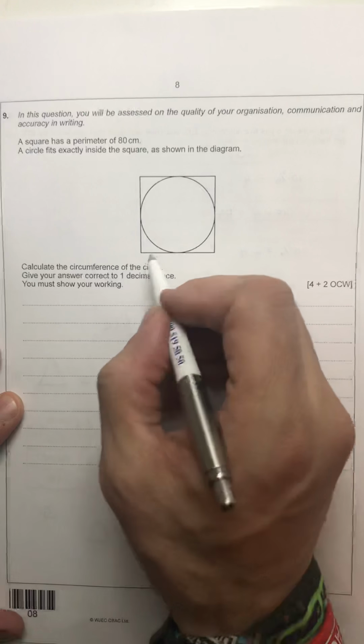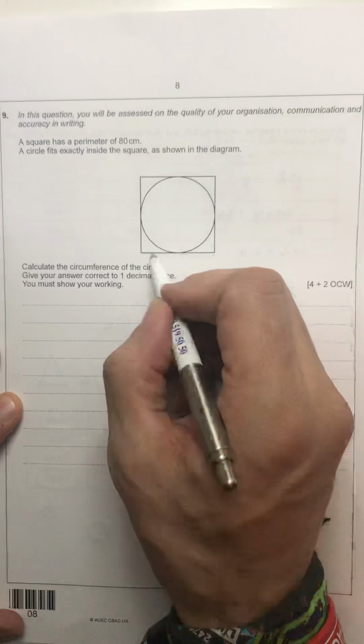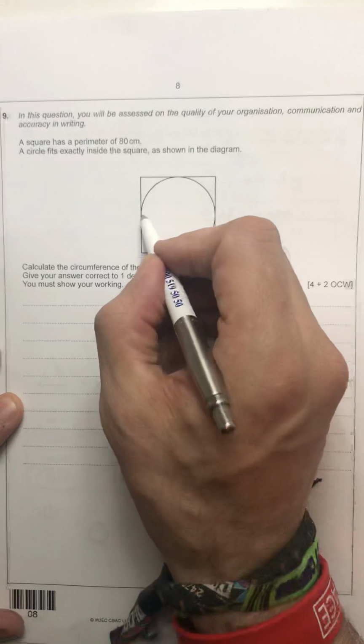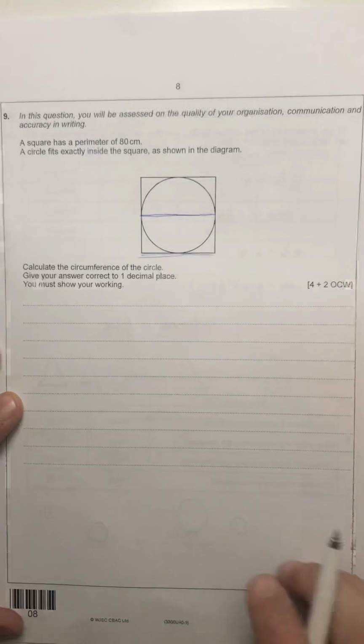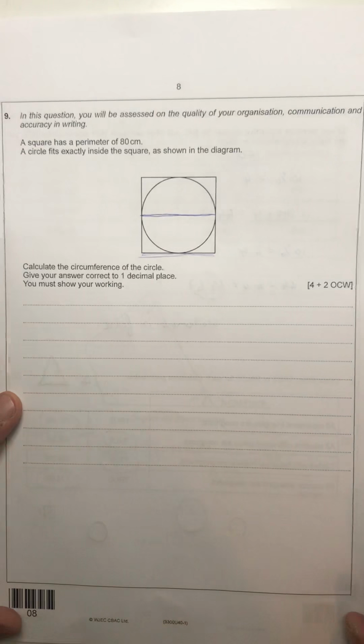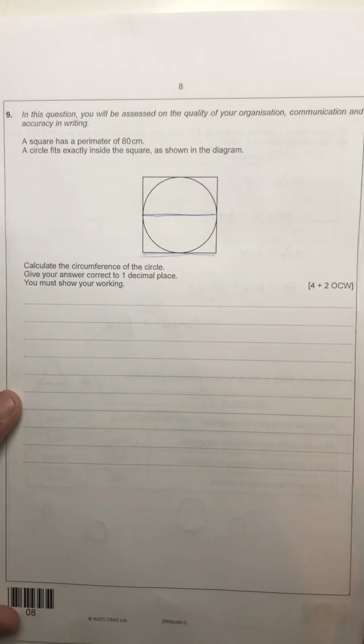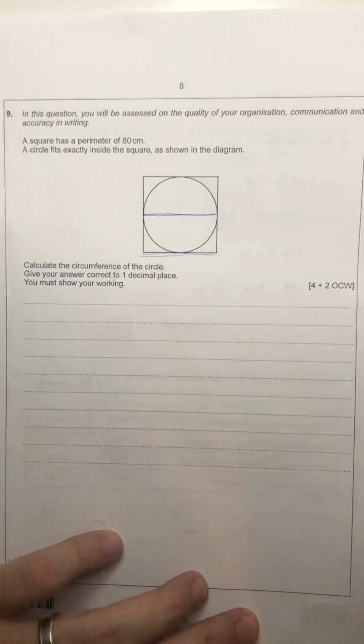Okay, so you should be able to spot that one length of the square is going to be the same as the diameter. And to work out the circumference of a circle, I need to use the formula C equals pi times d. So I need to know what d is.